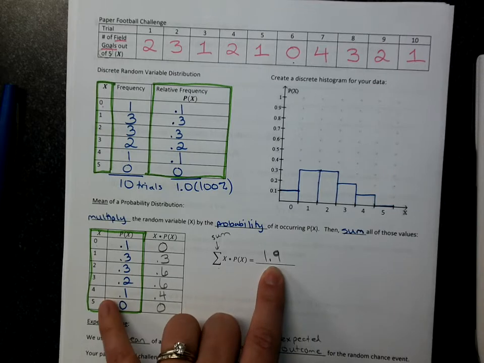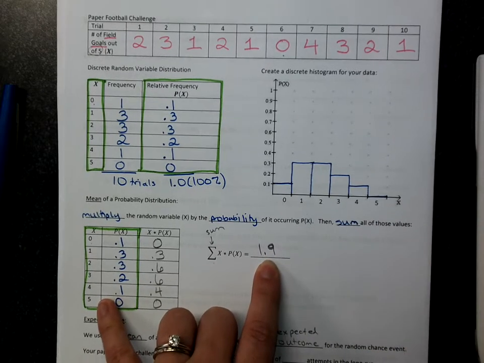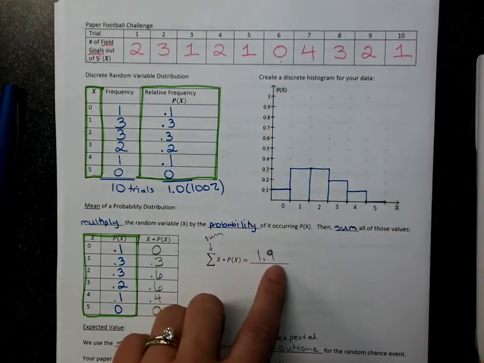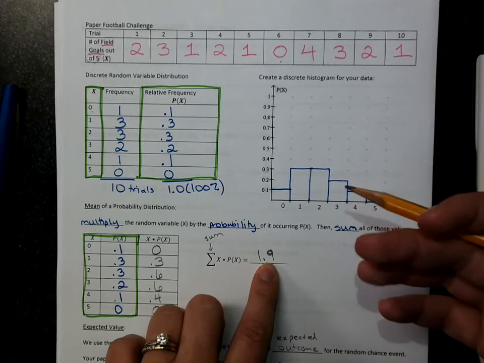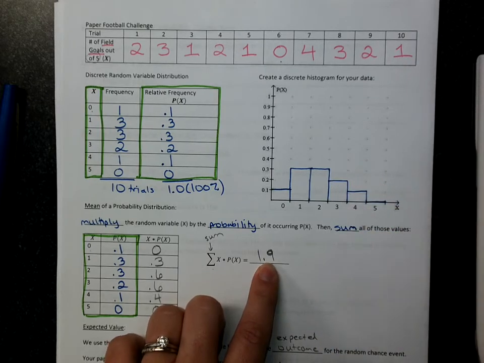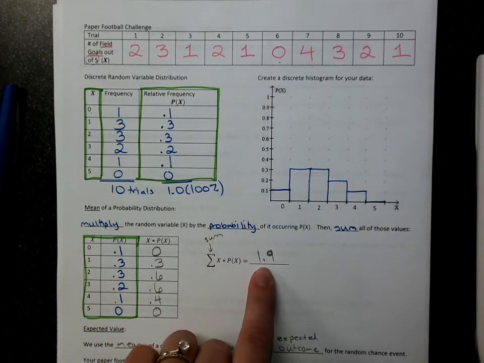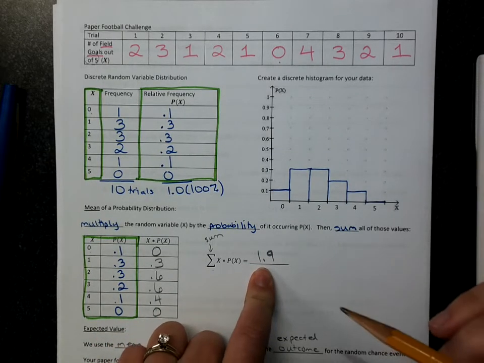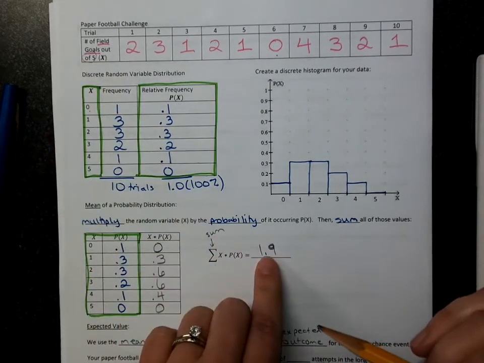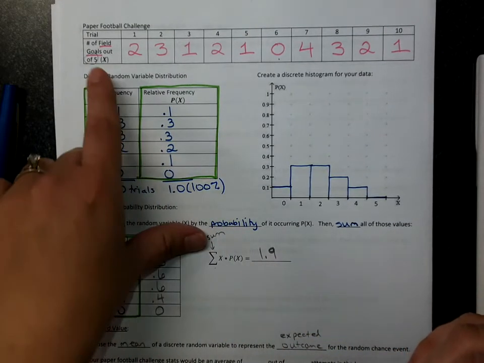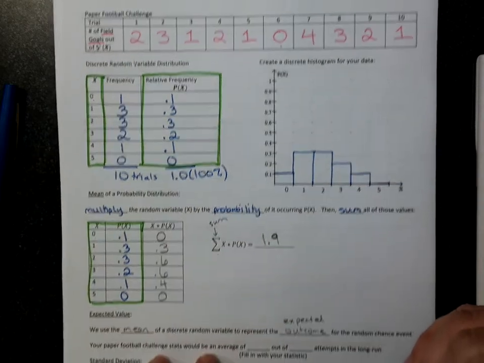And if you're into sports statistics, they do this all the time. They take the players' statistics and they come up with this expected value, their expected amount of success out of however many they're measuring. So if I was a paper football player, they would say that my expected field goal success would be 1.9 out of 5.